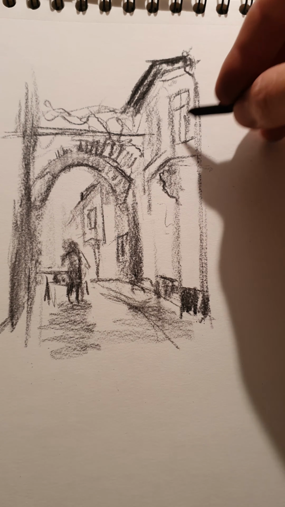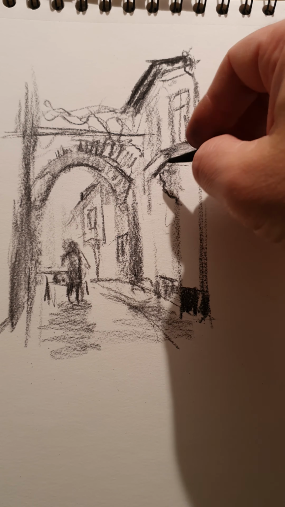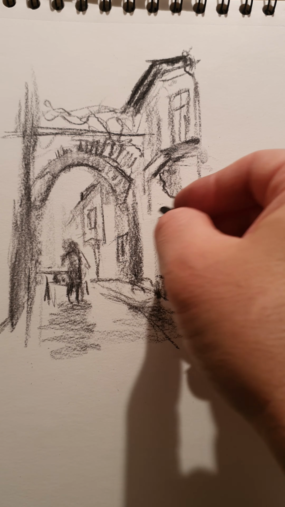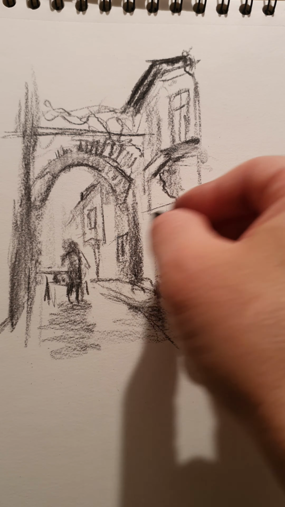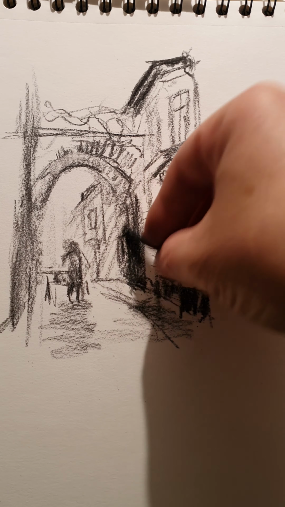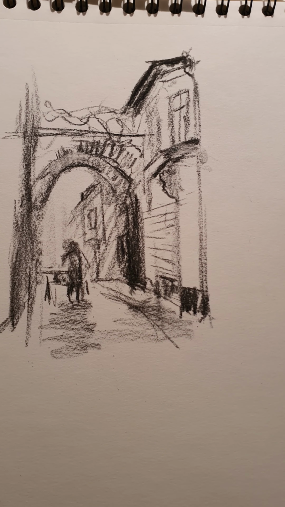Dark here, and then a little bit of, these are wooden houses, so you would easily recognize those lines. Shadow underneath, and then a massive shadow here.